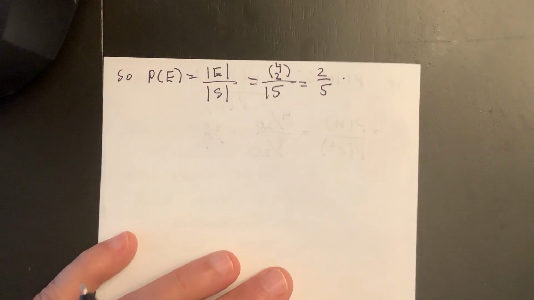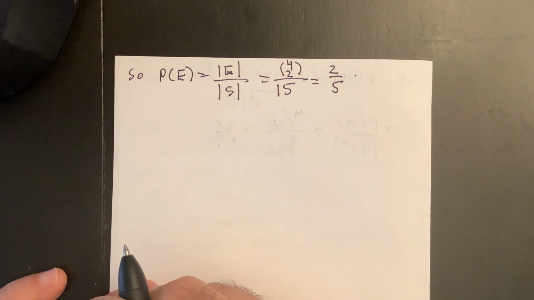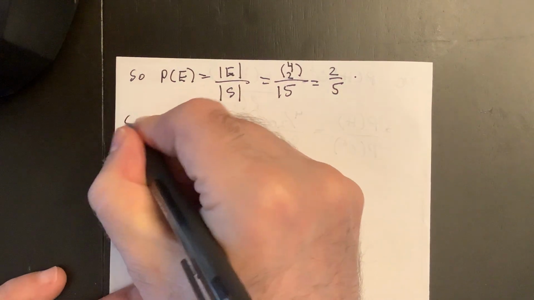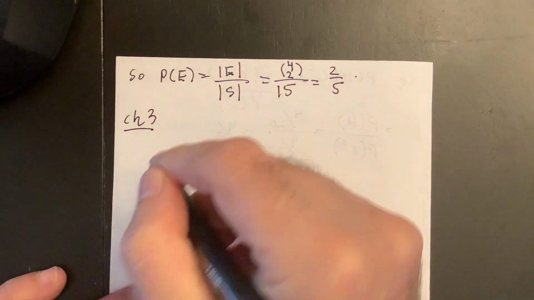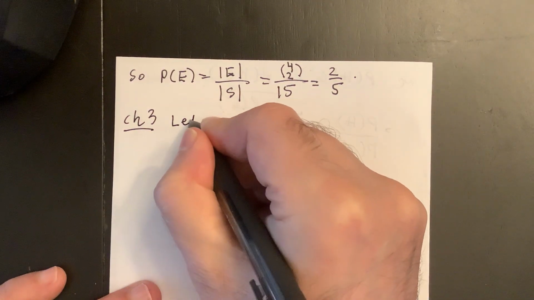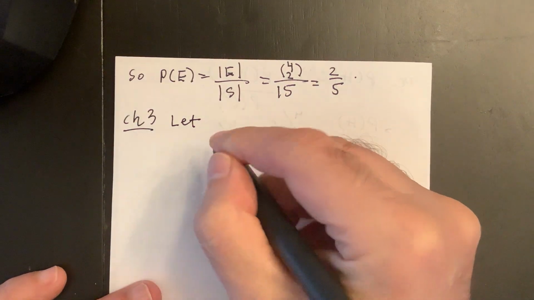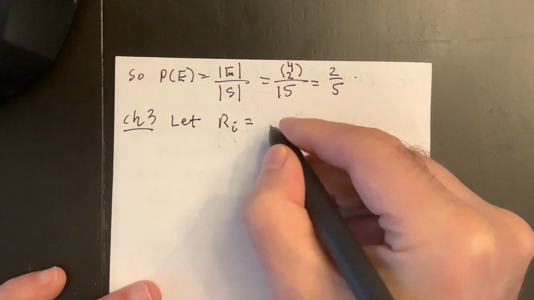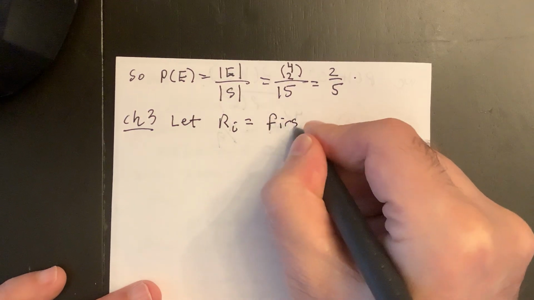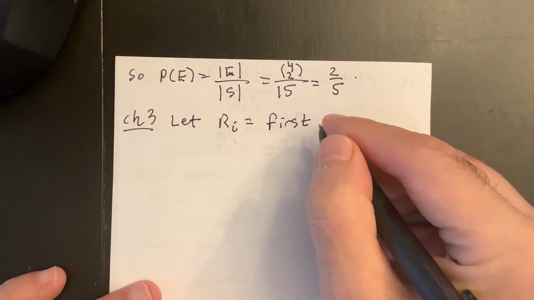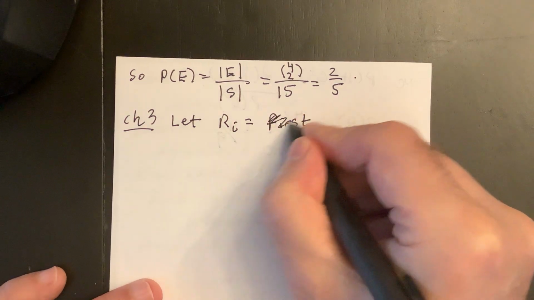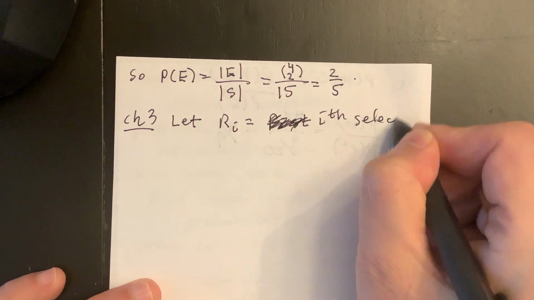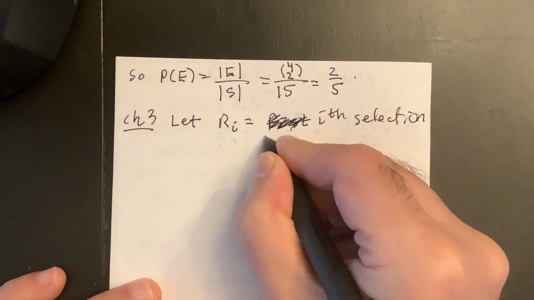Okay. Another way to do this is we can use conditioning. So from chapter 3, you sort of redefine things. Let Ri equal the event the i-th selection is red.